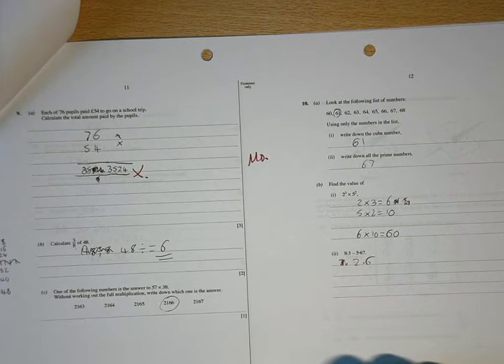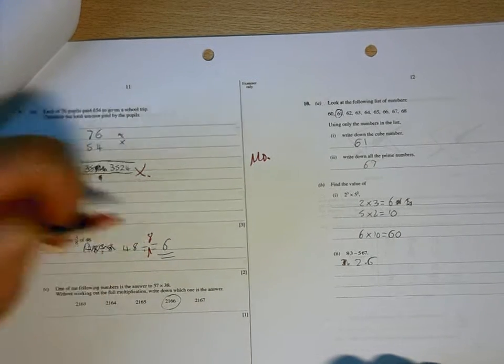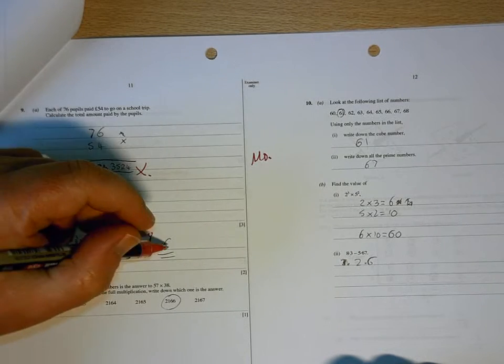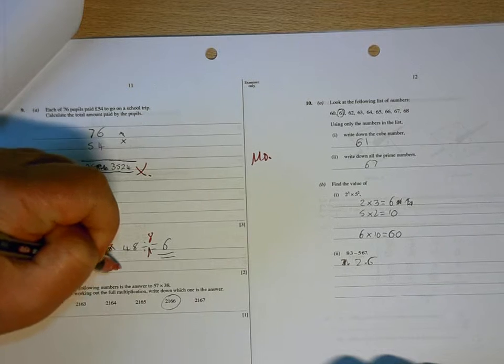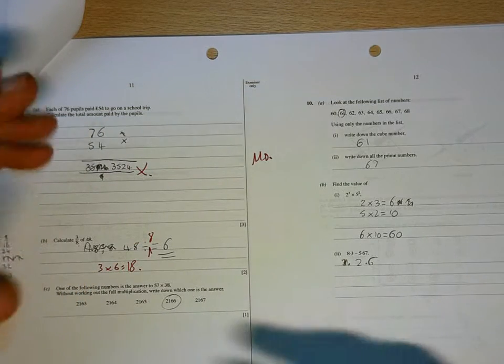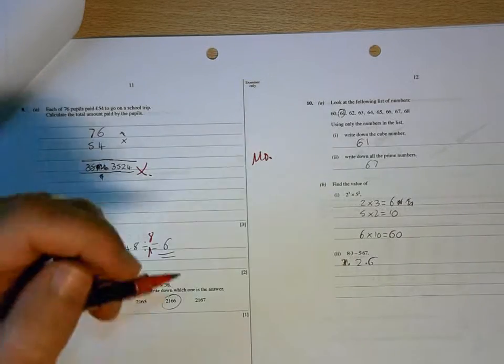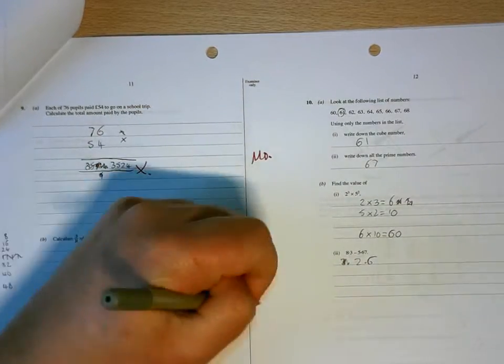48 divided by something equals 6. Well, what I want to see in there is an 8, and that's 1/8, and you want 3/8, so you want to then do 3 lots of 6, which is 18. If that 8 had been there, then I'd be happy to give you a method mark, but I can't give you anything for what you've done there. That's right, well done.